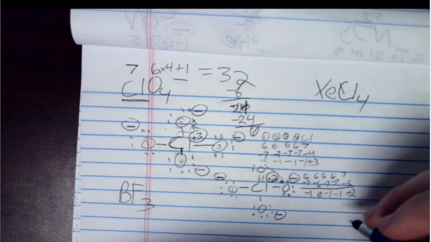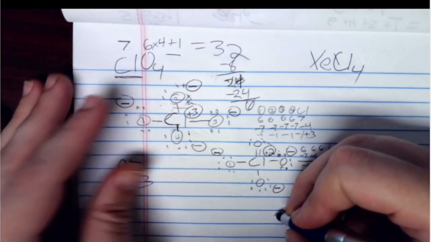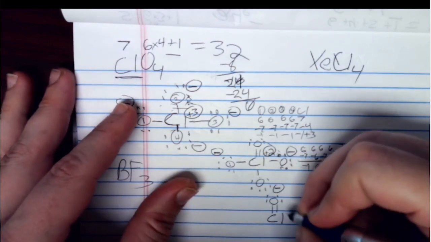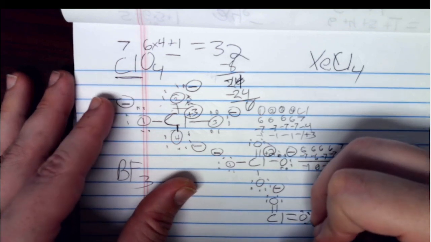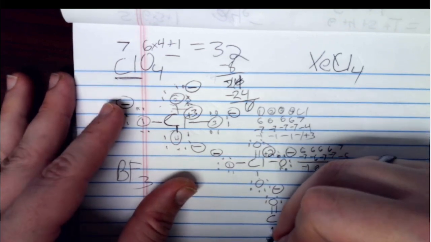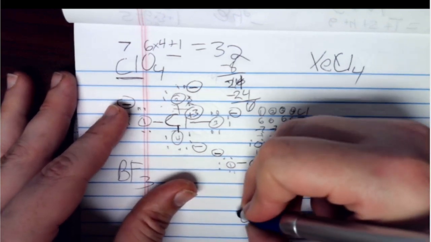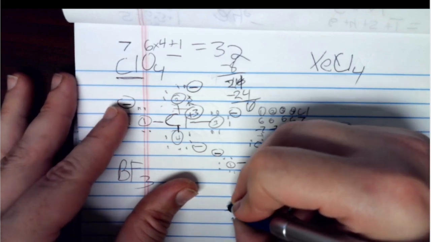And so I'm going to skip straight to the second time. So chlorine, double bond, double bond. It doesn't really matter which one you put as a single bond, because resonance allows us to move this around.